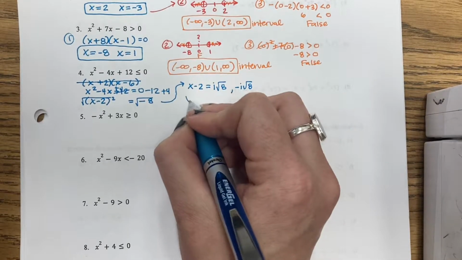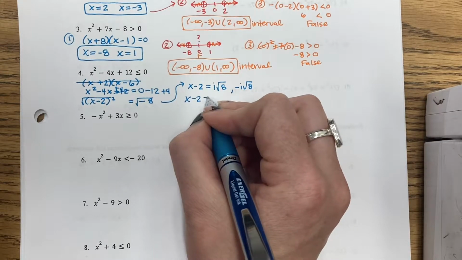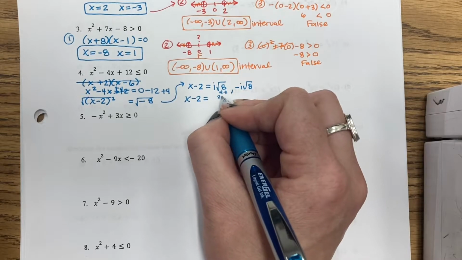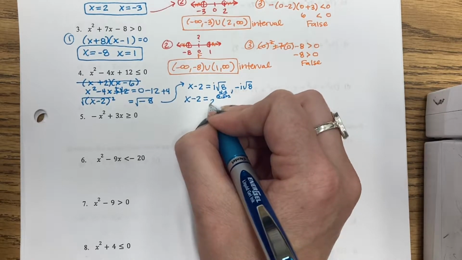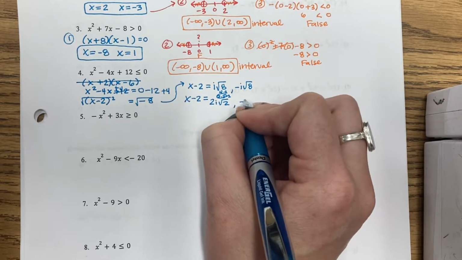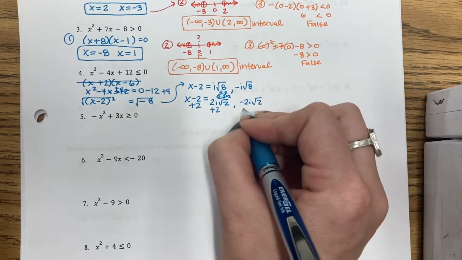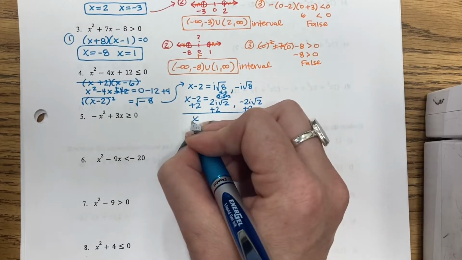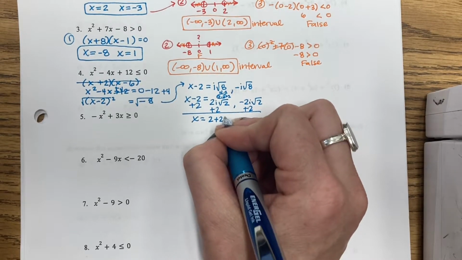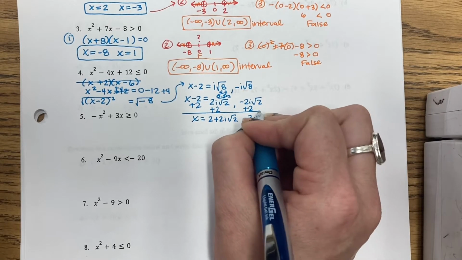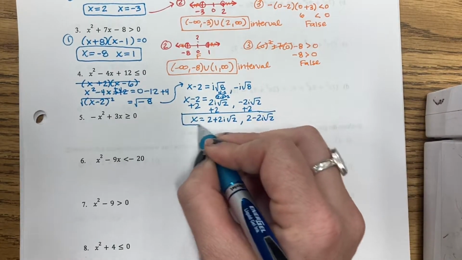If you reduce this, 8 is 4 times 2, but 2 would leave, and then I would add. These are imaginary solutions.